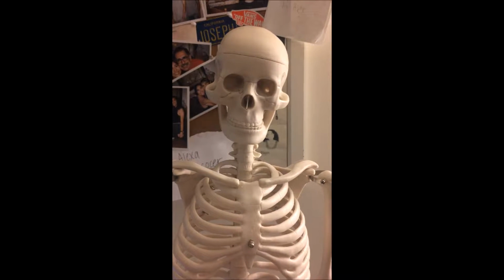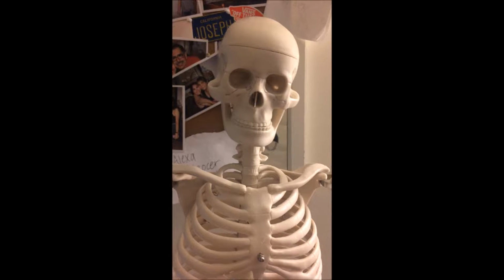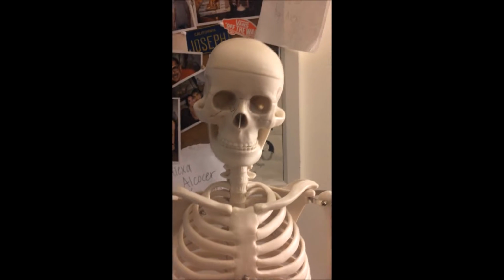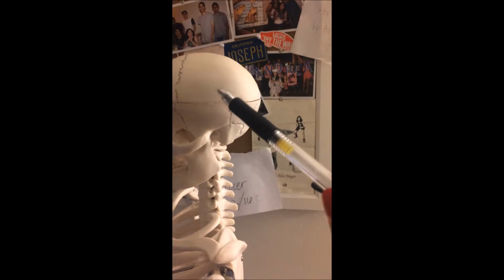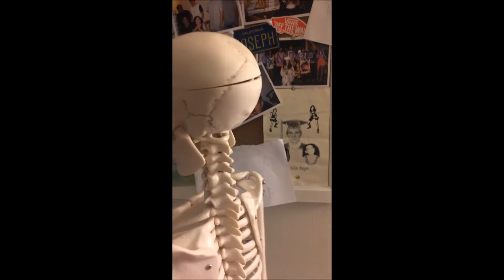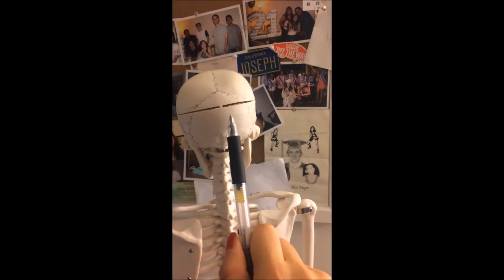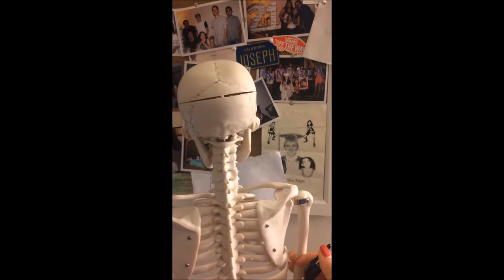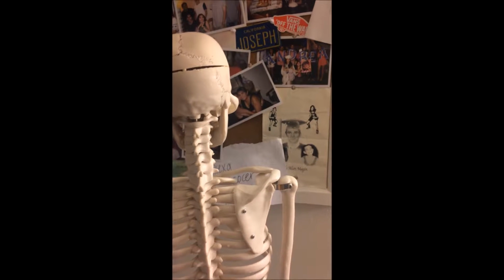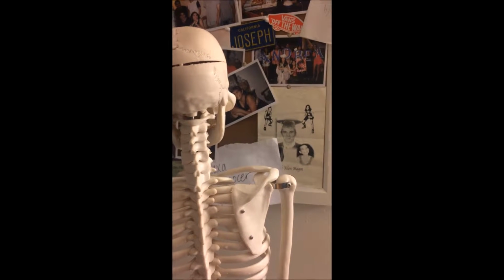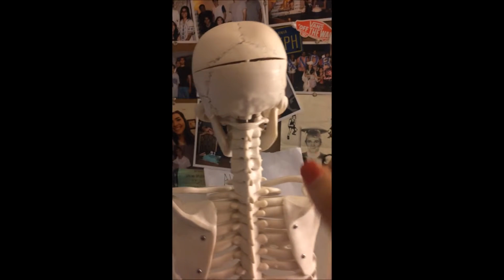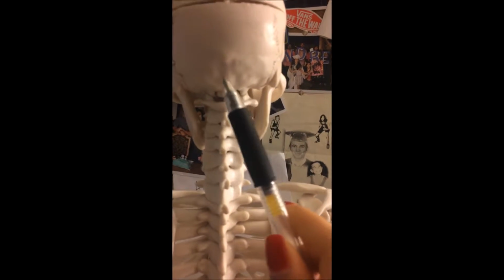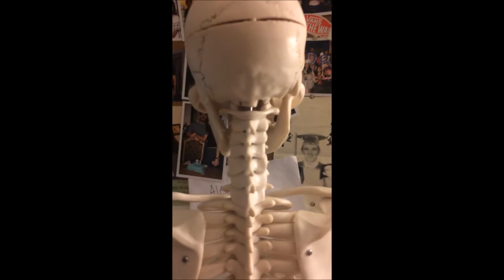In the axial skeleton, we have cranial bones, which consist of the frontal bone, the parietal bone, the occipital bone, which also contains the external occipital protuberance that marks attachment of a ligament that stabilizes the vertebrae for the neck, and this is right here, the external occipital protuberance.